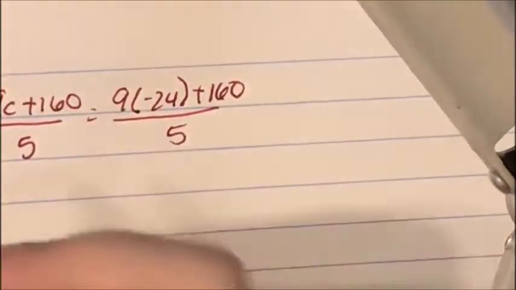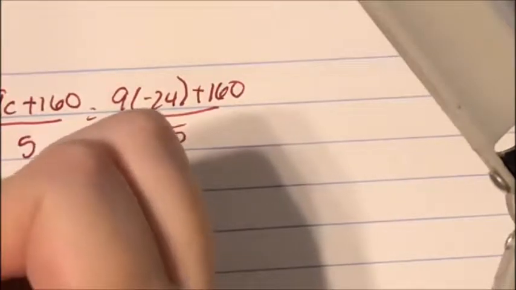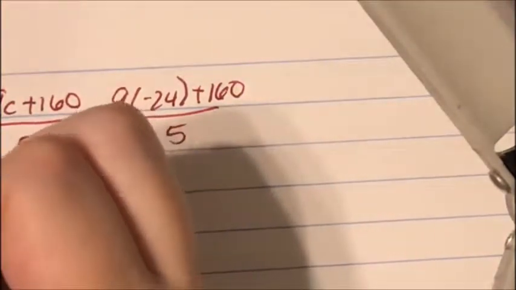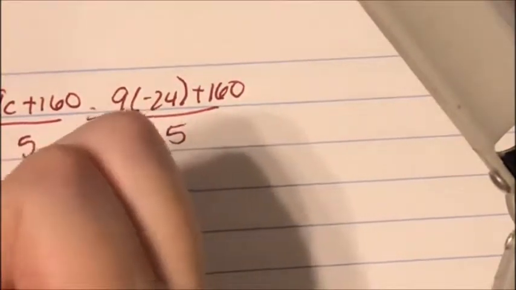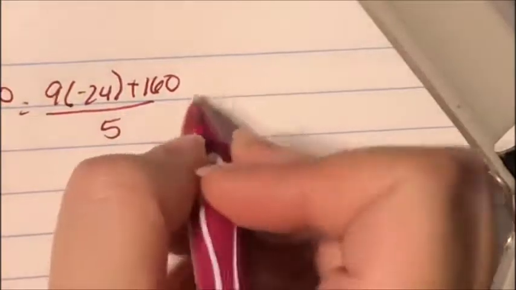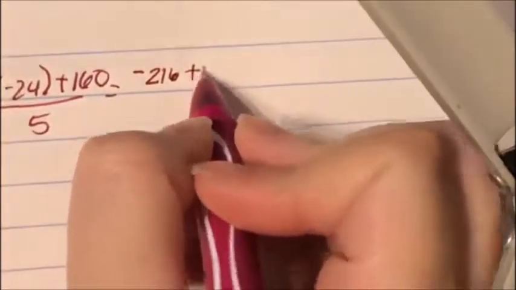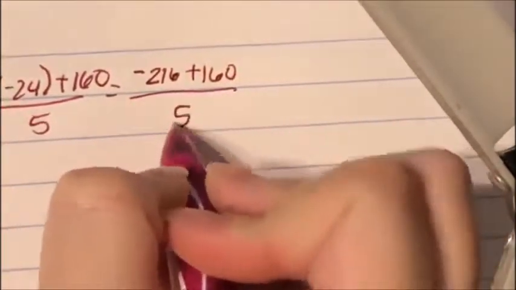Well, negative 24 times 9 gives me negative 216. Again, different signs. So negative 216 plus 160, divided by 5.